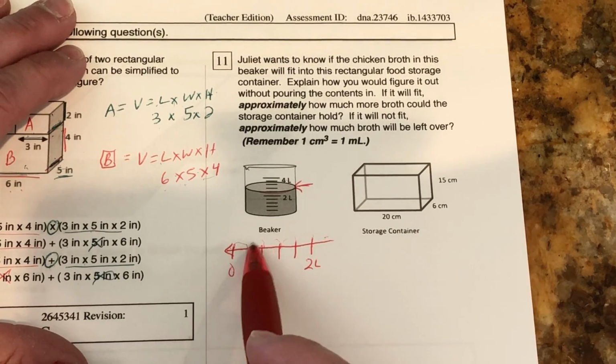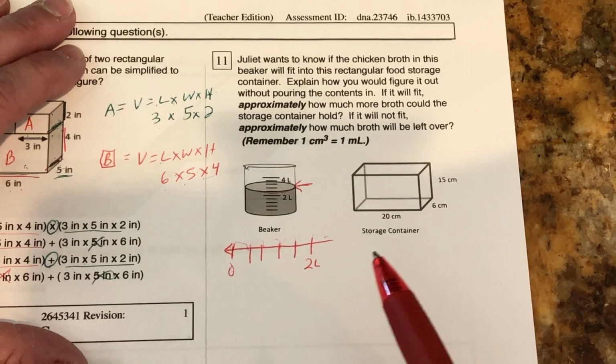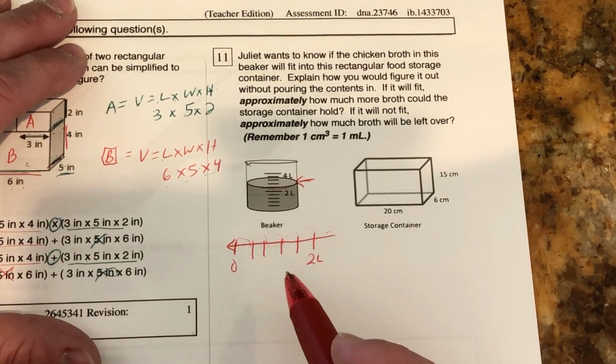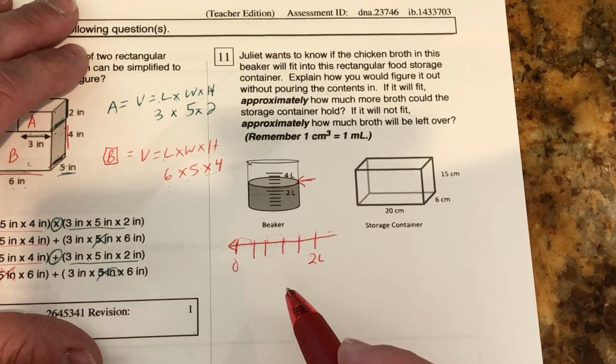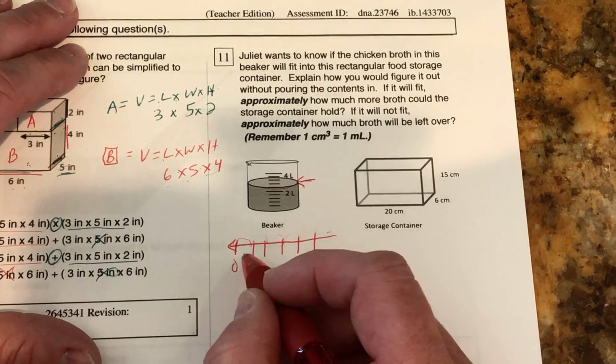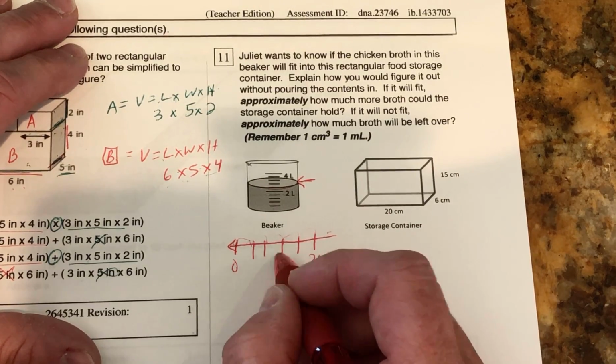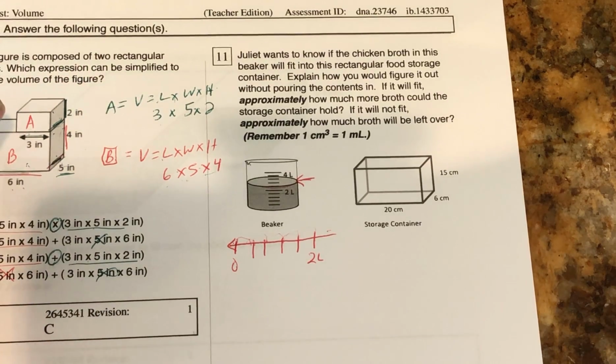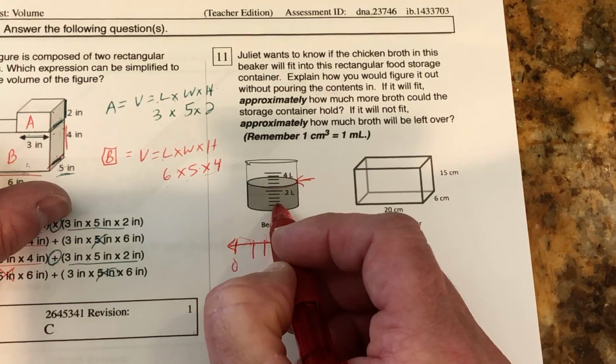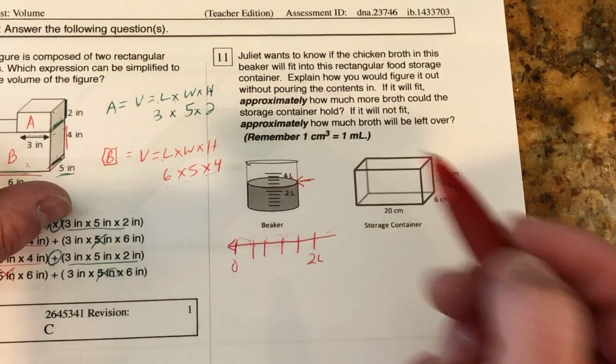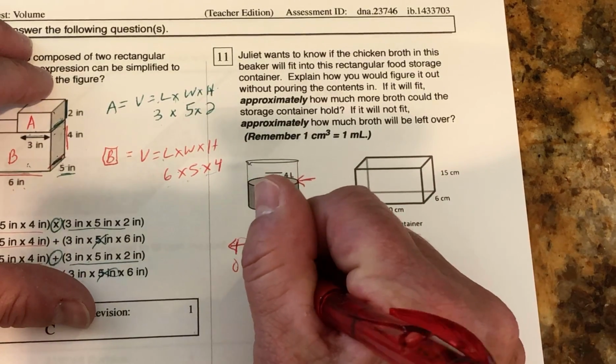So I'm not counting by ones. 1, 2, 3, 4 doesn't get to 2. What am I counting by? I'm gonna go by milliliters. Okay. So if it takes 5 hops, what would you be counting by? I would say that you're going with 200 milliliters.